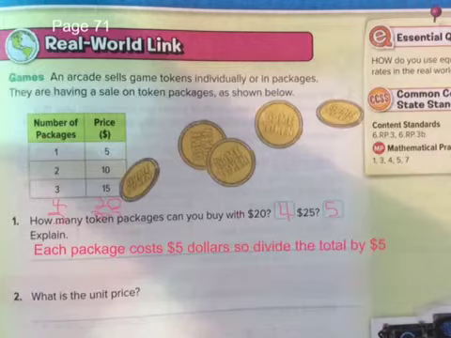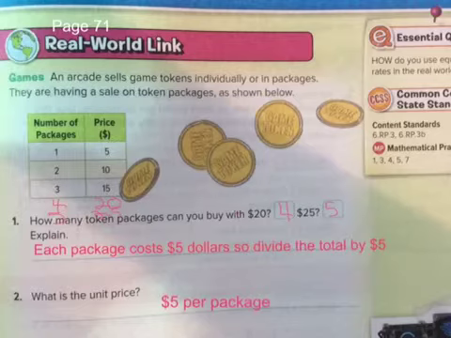What is the unit price? We already know: 1 is $5. Make sure that when you write it, always write per package, so that you always tell me per something, per mile, per minute, per apple. So this one is $5 per package. Don't forget to write that.